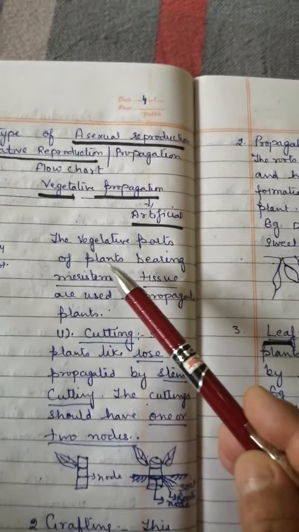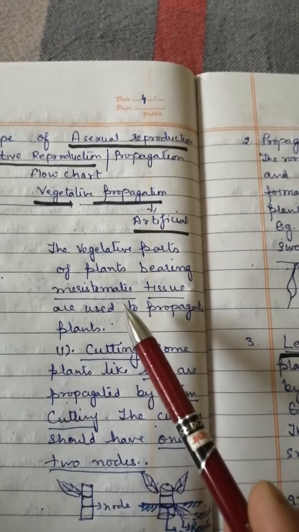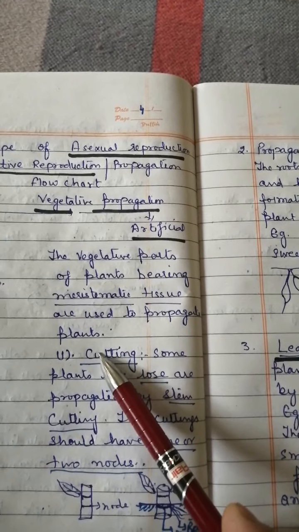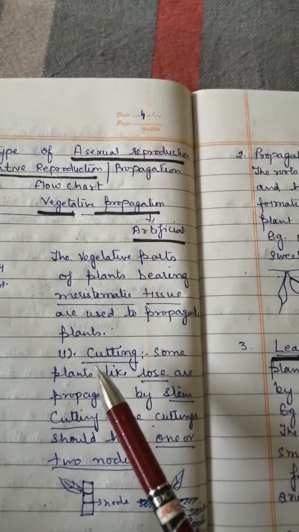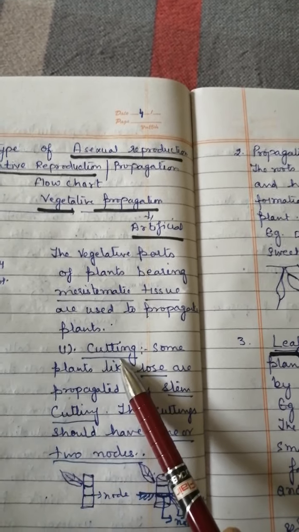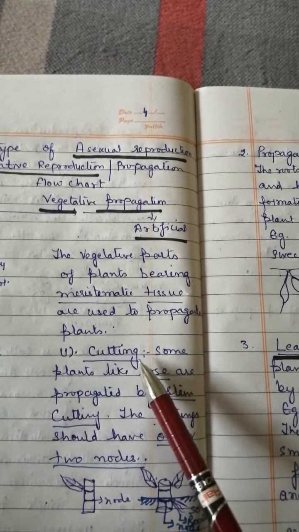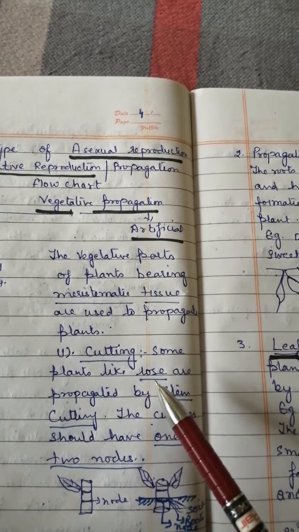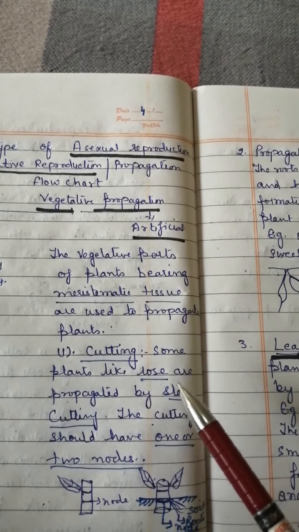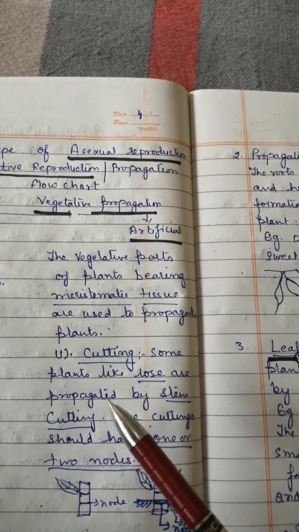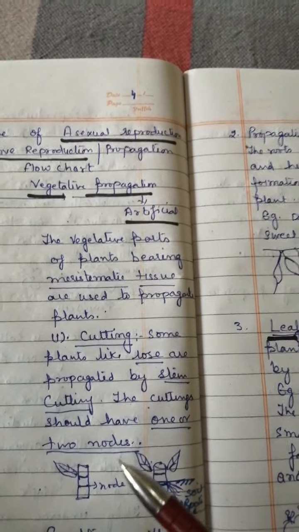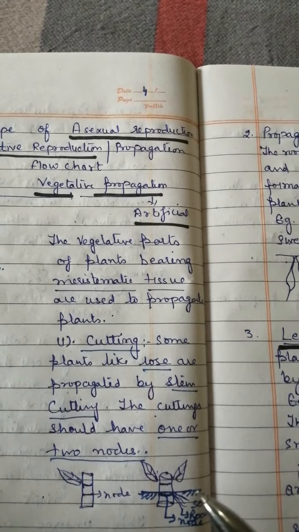Now the vegetative parts of the plant which bear meristematic tissue are used to propagate plants. And how is it done? The first one is in the form of cuttings. You have seen in our daily life also, we take cuttings of plants like rose or even sugarcane, and then we sow them in the soil in such a way that their node is under the soil.